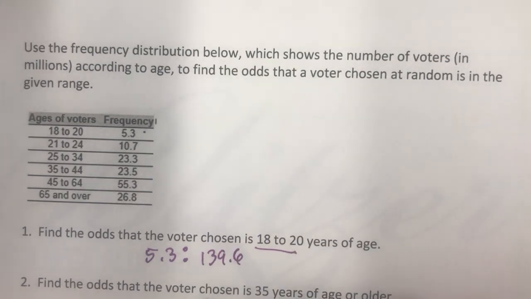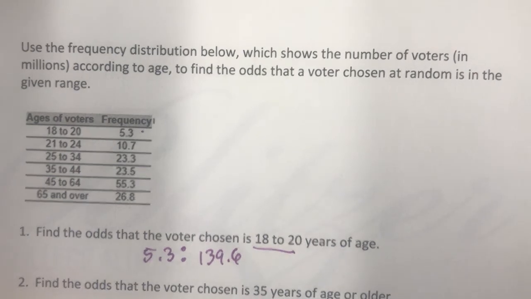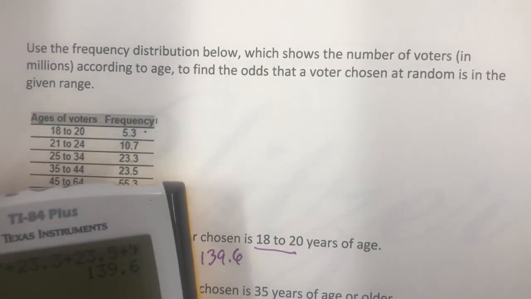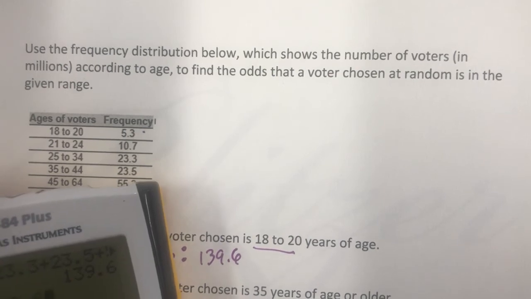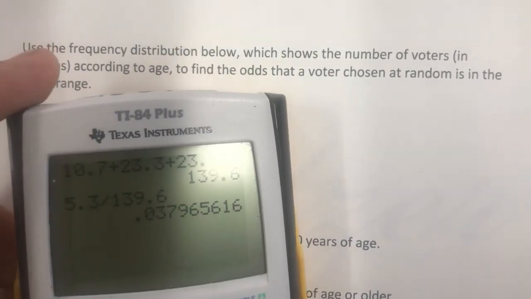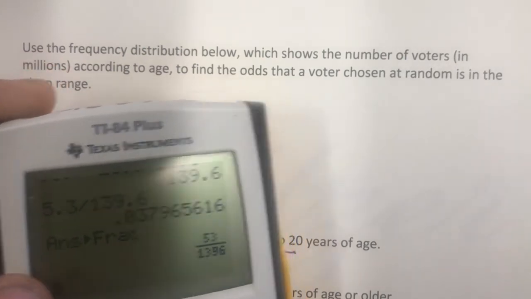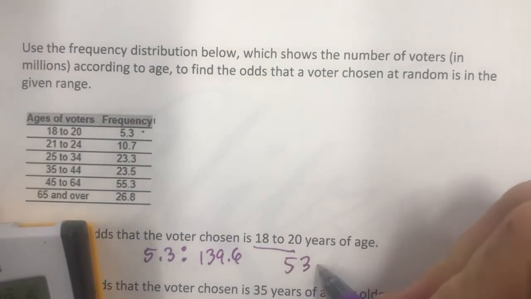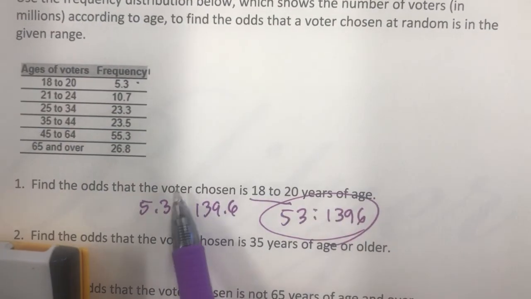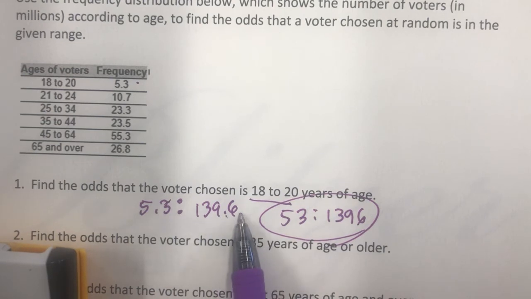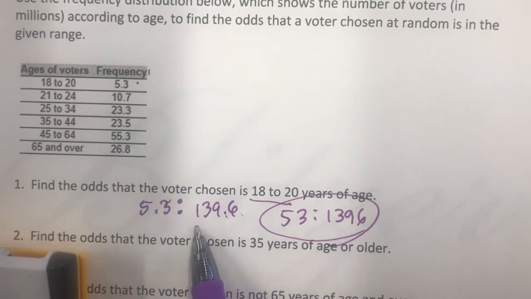All right, now we know this should simplify because they're decimals. So I'll just type this in, 5.3 divided by 139.6. I just type it in, I get this decimal, and then I just change it to a fraction. And there you go, 53 over 1396. And if you notice, basically it just moves this decimal over 1 for each one of them. See that? Move this over, 53. Move this over, 1396.